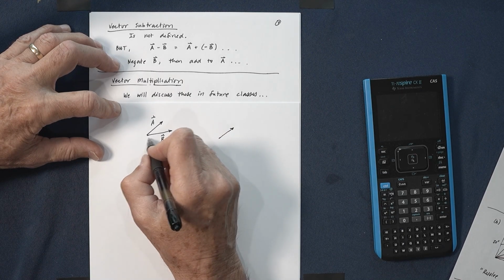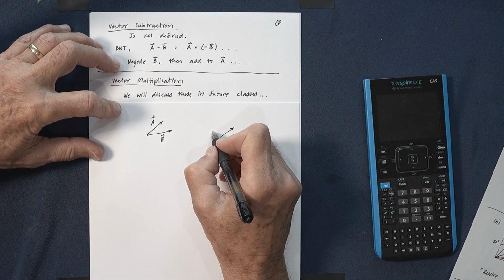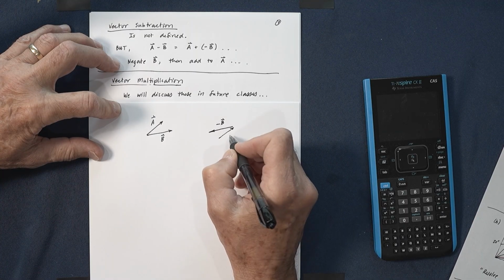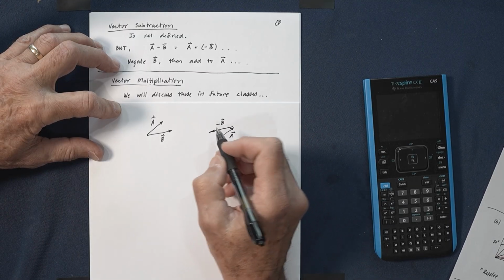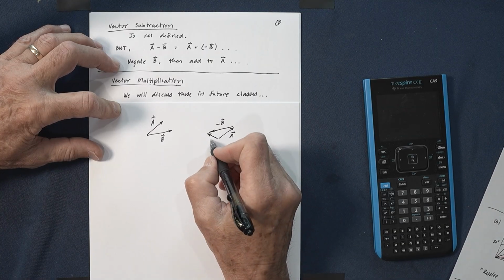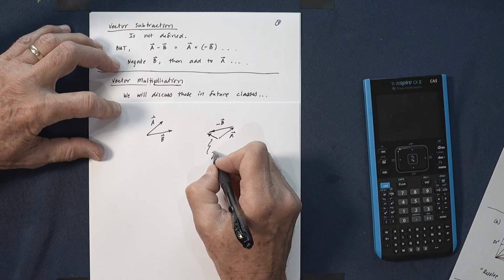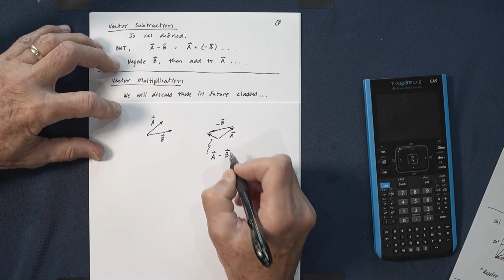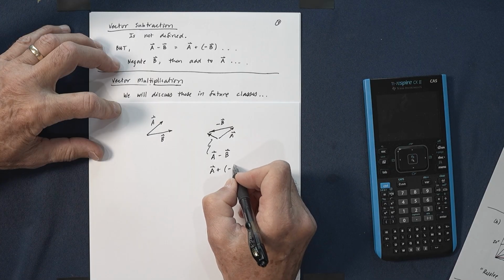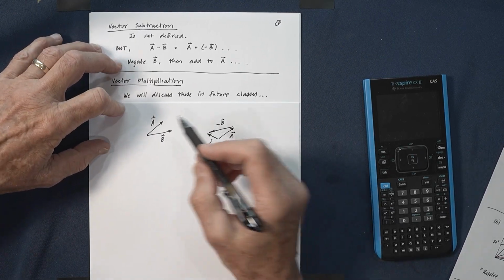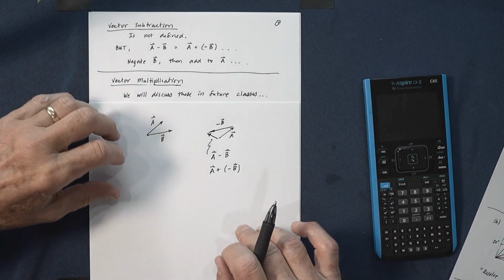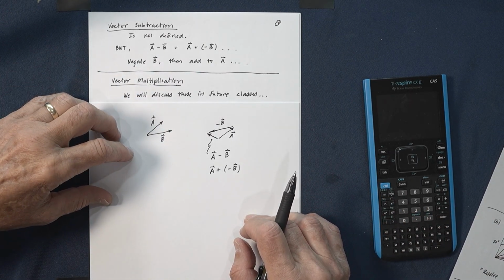So minus B is the reverse of this guy. This is minus B, and this is A. So A plus minus B is basically this guy here. And so this guy is A minus B, which is A plus minus B. And so that's what we're doing. So A minus B gives you this guy. And so that's vector subtraction. But again, on your calculator, you can subtract them.